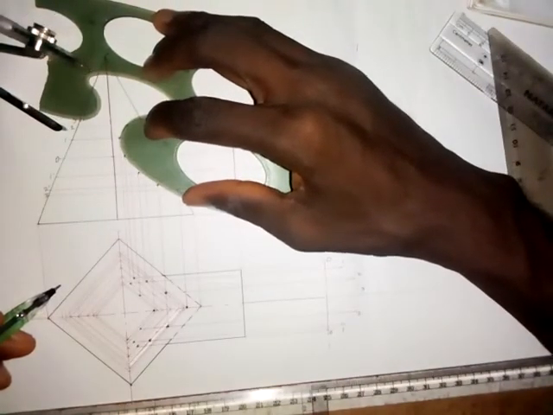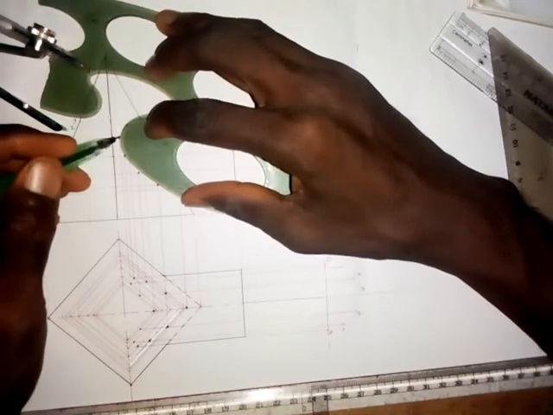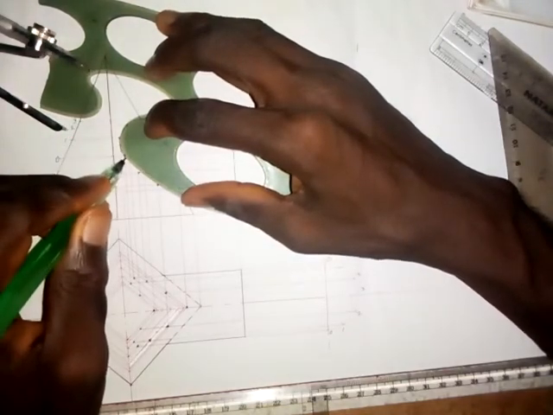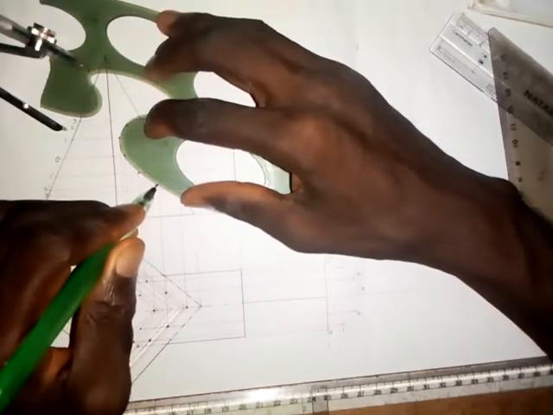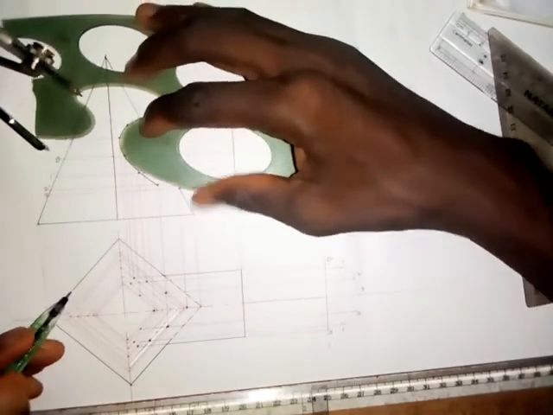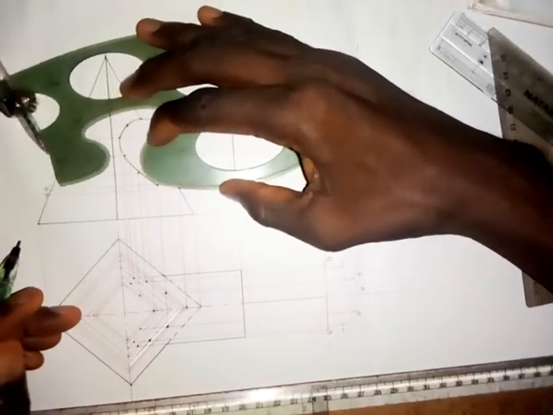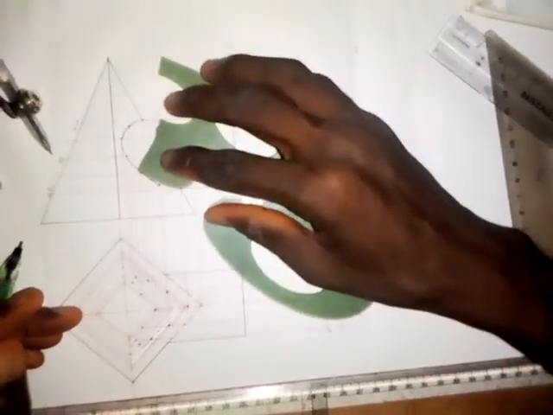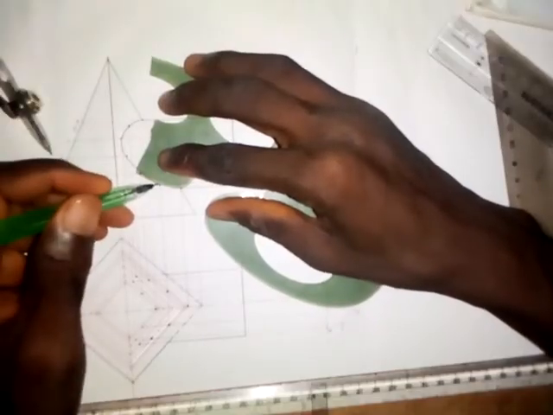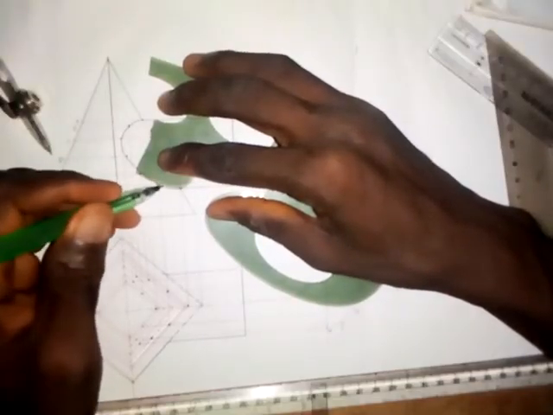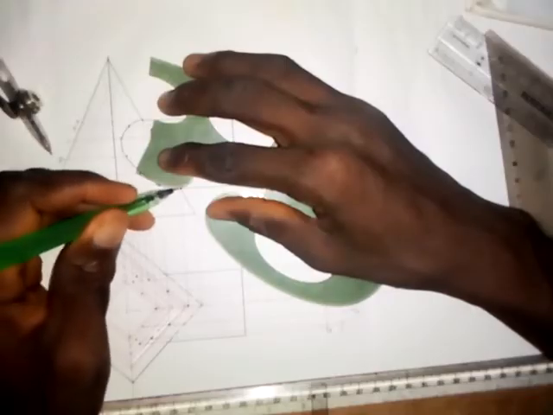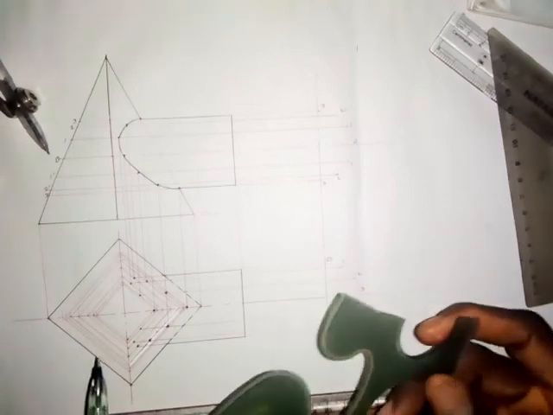Okay. I'll join this together. Alright then. So I join this together. Alright, so that is the curve. That is the curve that you are going to get on the front elevation. So in the plan, we are going to have a curve in the plan.